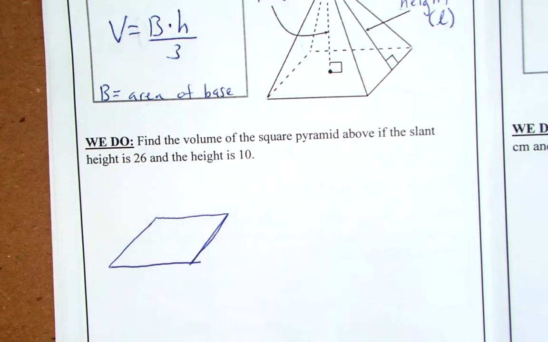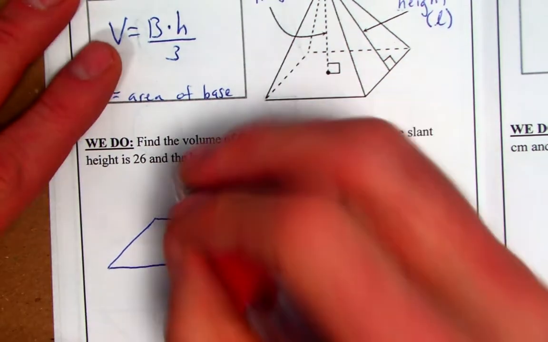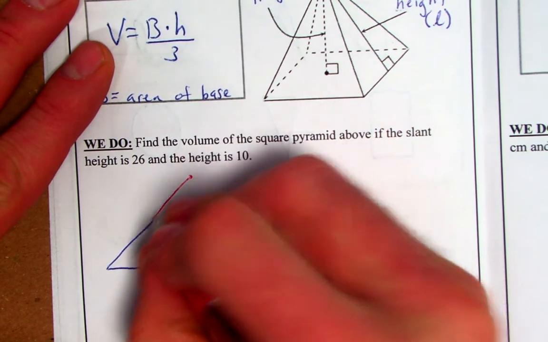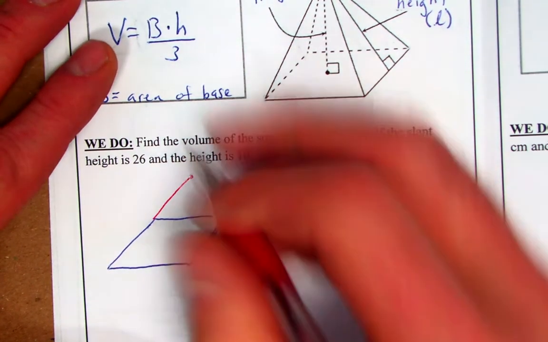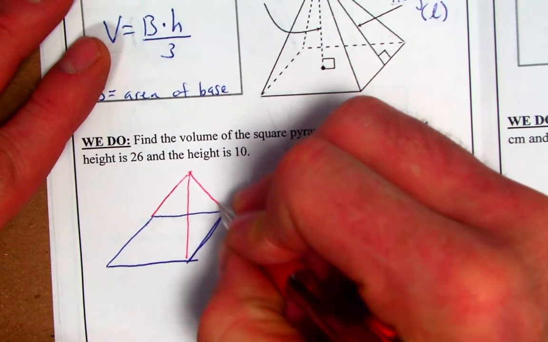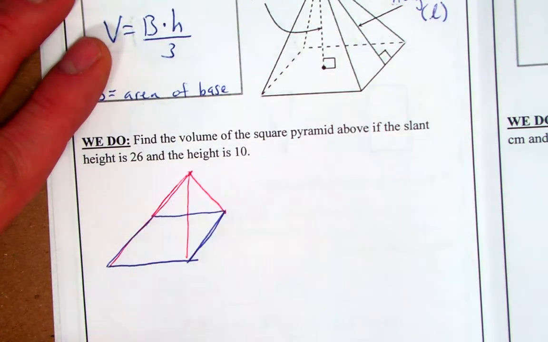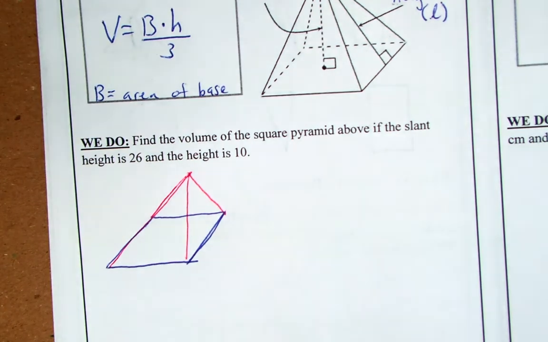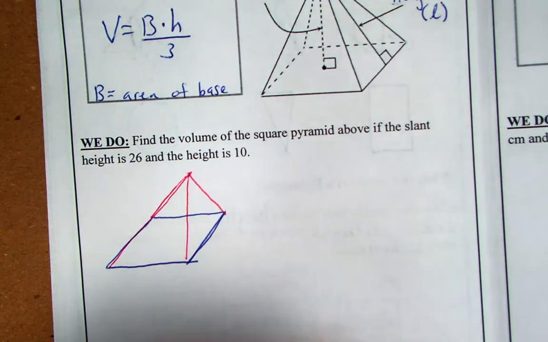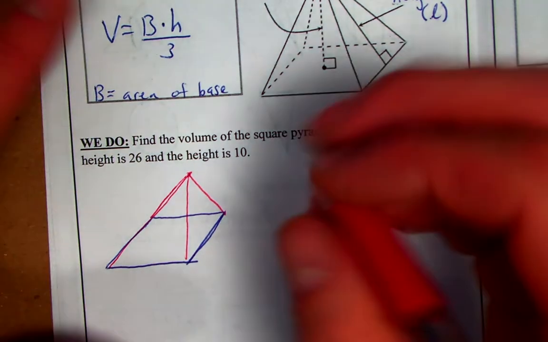Doesn't have to be perfect because that's all right. And now we just pick a vertex for our pyramid and draw lines all the way down to each corner. And there's a square pyramid with a height of 26 and a slant height of 10.